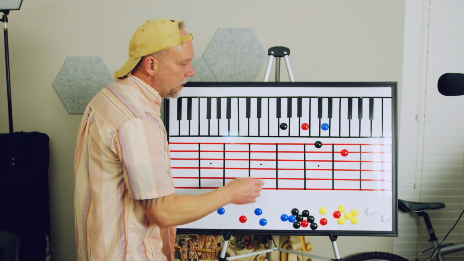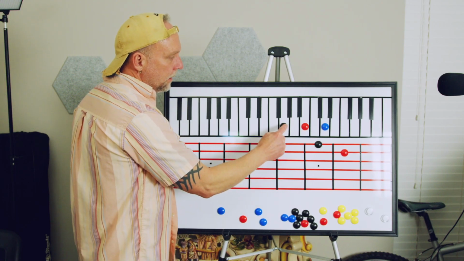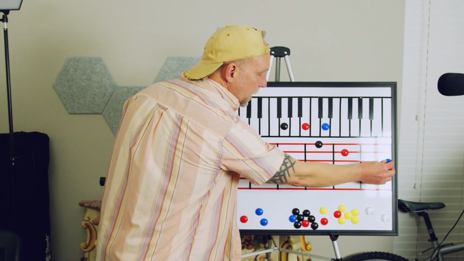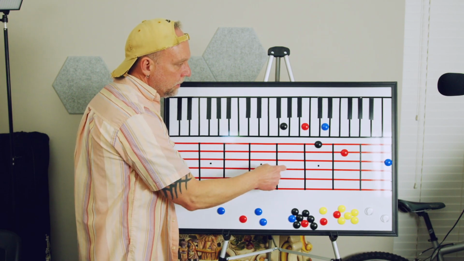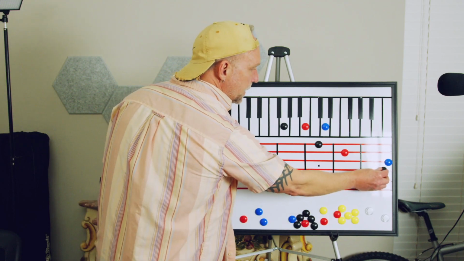So if you remember the strings, we have E, A, D, G, B, D. We have a D. This is an open string, and it is our fifth. E, A, D, G. We got a G here. Well, that's our root. Well, guess what? That's open also.